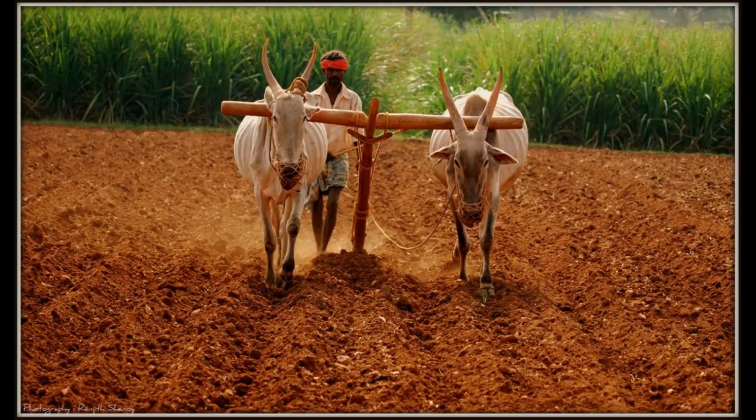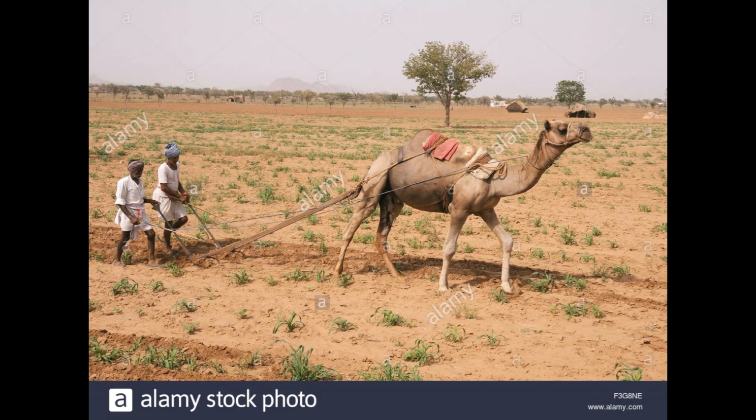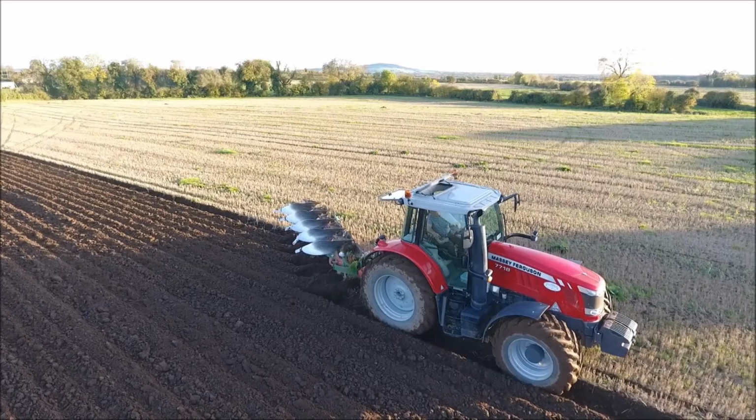First, ploughing. What is ploughing? Ploughing is the digging of soil with the help of a plough drawn either by animals or by tractors. It helps to loosen up the soil.